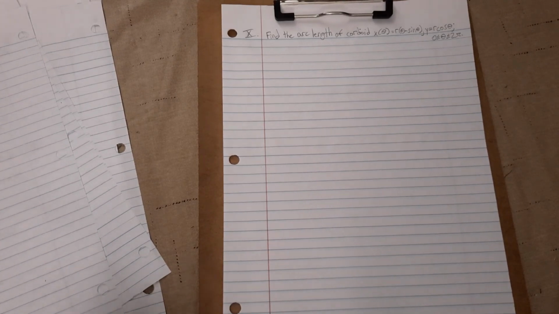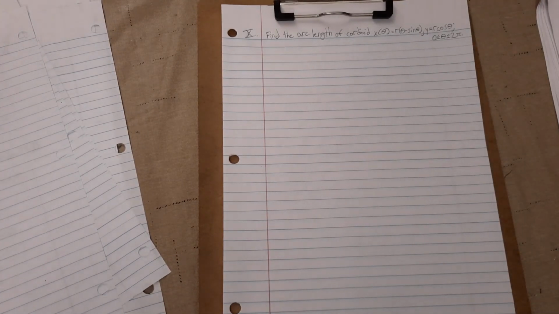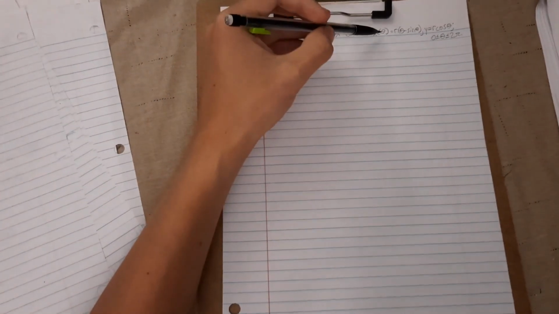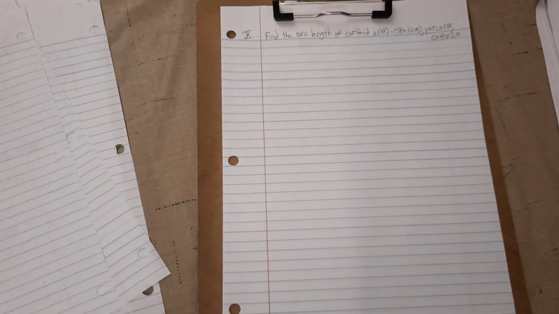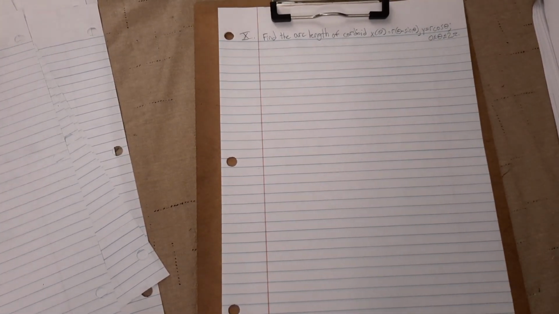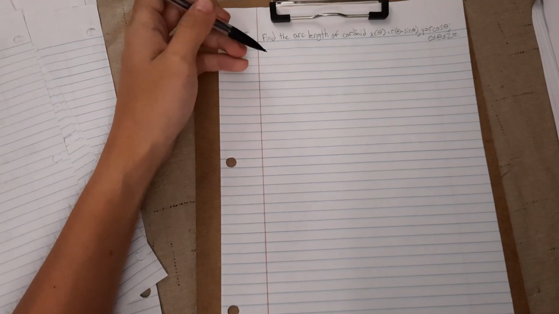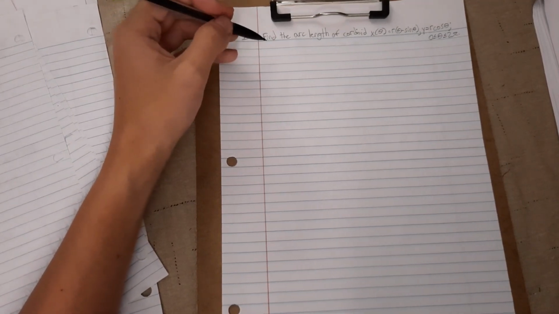Number 10 asks us to find the arc length of the cardioid. x equals r(theta minus sine theta), y equals r cosine theta, with 0 less than or equal to theta less than or equal to 2 pi. So those are our bounds.